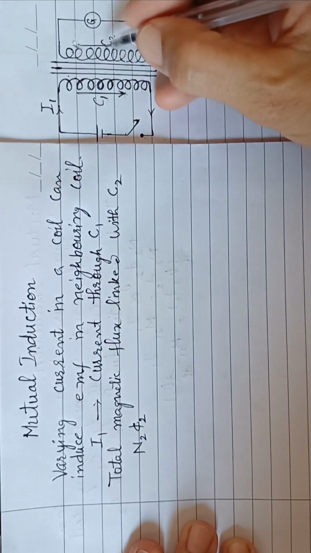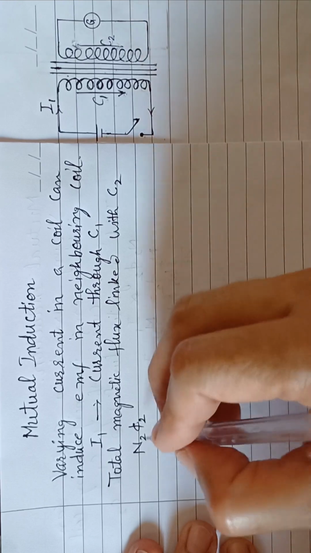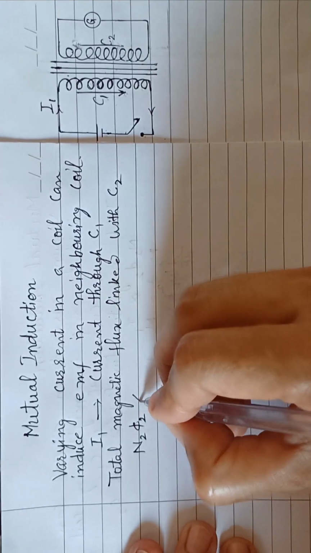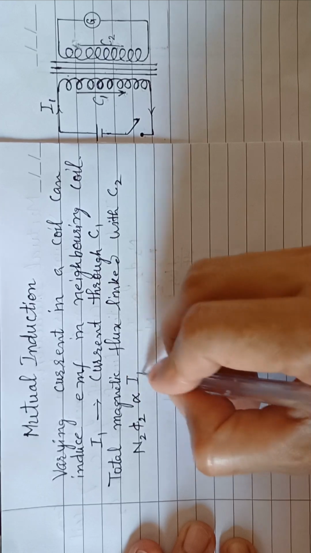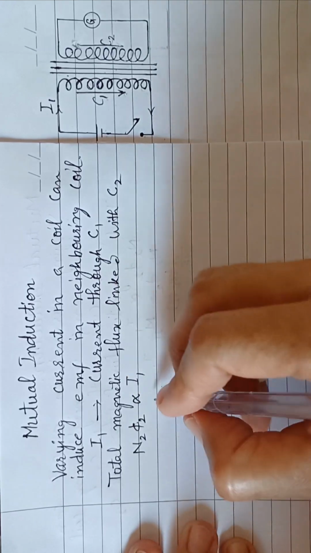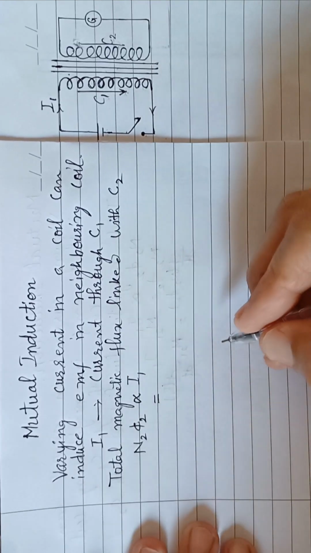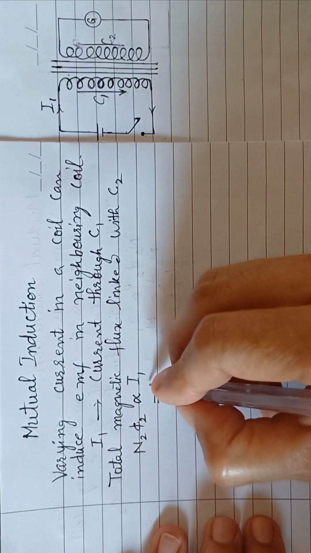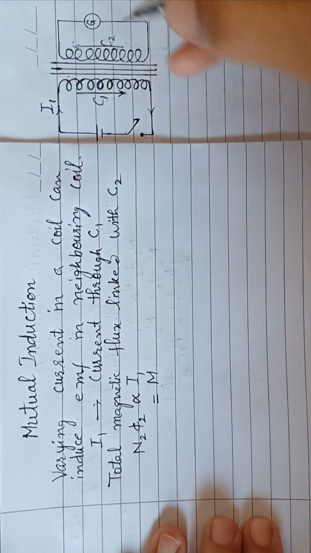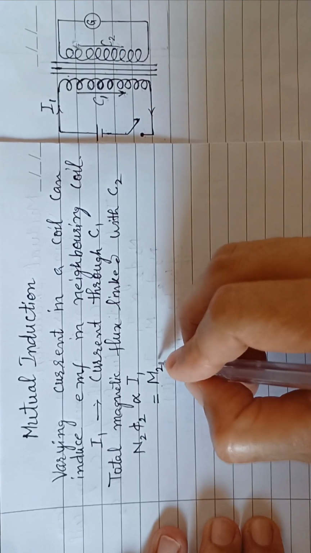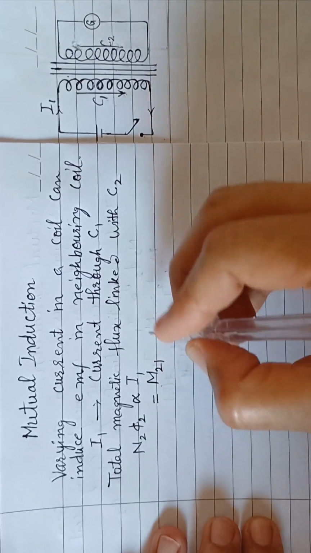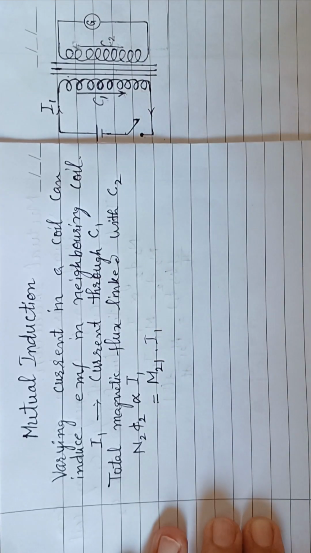And it is found that this magnetic flux depends upon I1. It is directly proportional to I1. Removing this proportionality sign, we introduce a constant which is the mutual inductance of coil C2 with respect to coil C1, M21, into I1.